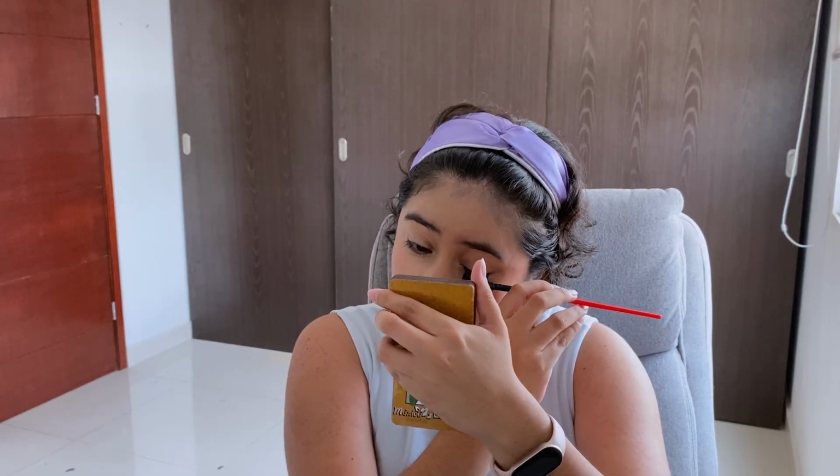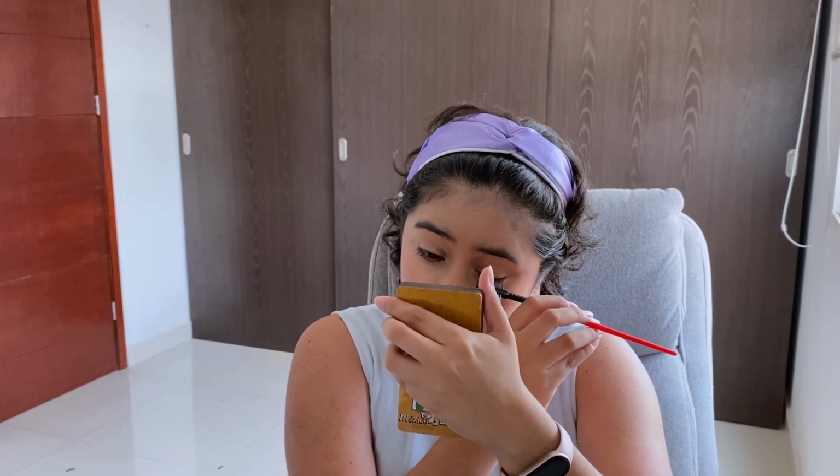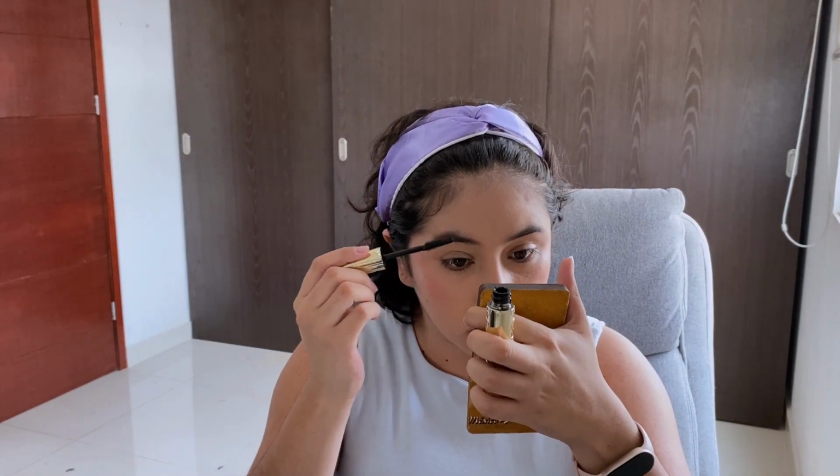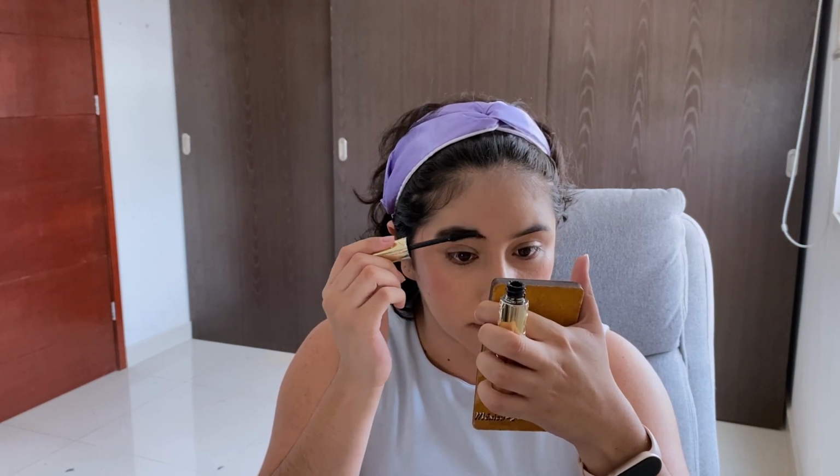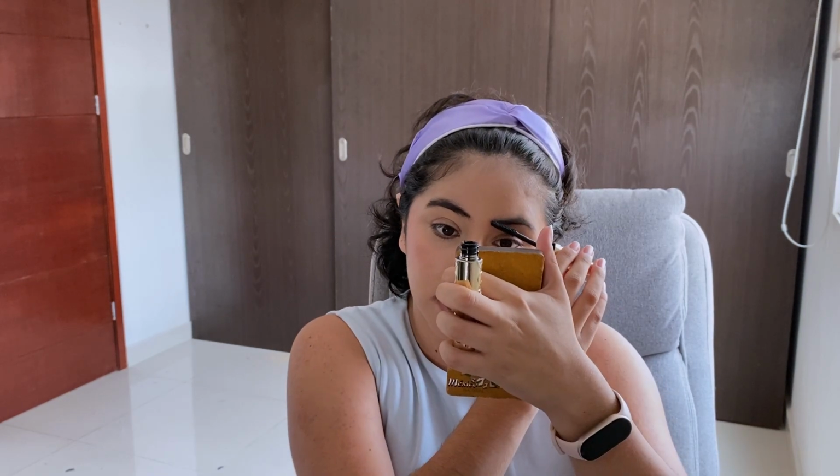I didn't think that this would work, but since I started doing it, it really does help so your lashes do not stick together when you're applying the mascara. I'm going to be using this mascara Panorama from L'Oreal, this golden one, just to make them more emphasized and make them stay in there.